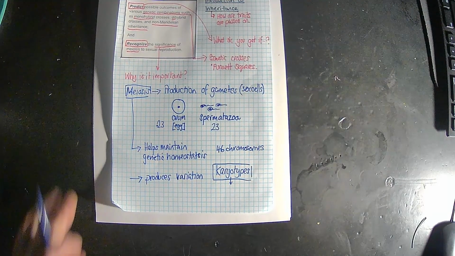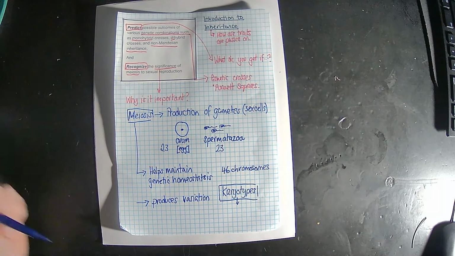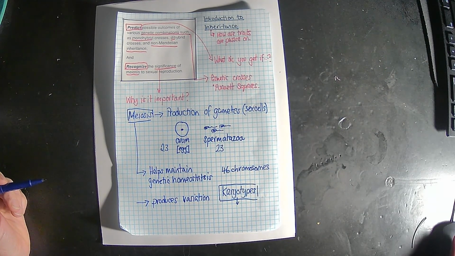So this is kind of an interesting topic. And once we've got meiosis all sorted out, the next thing we're going to do is look at Punnett squares and work out what your babies are all going to look like. So that's the start of this unit.